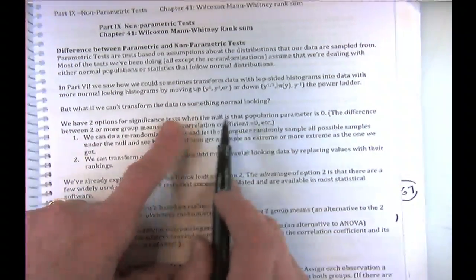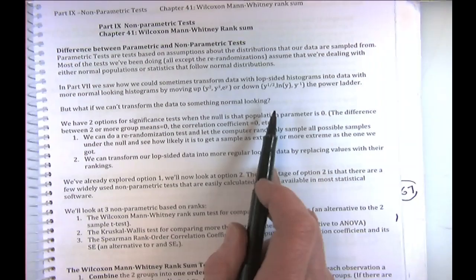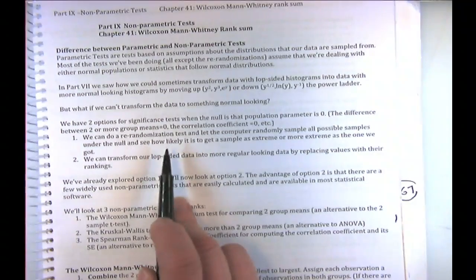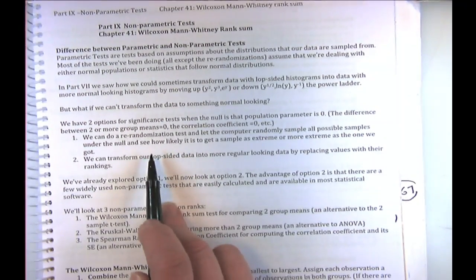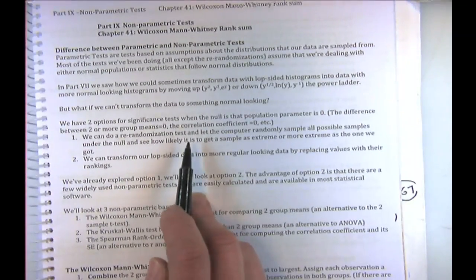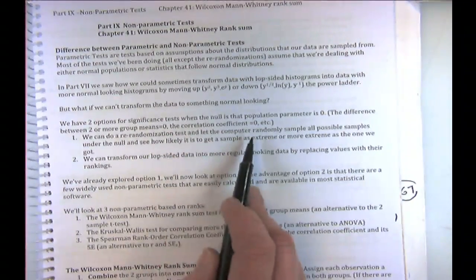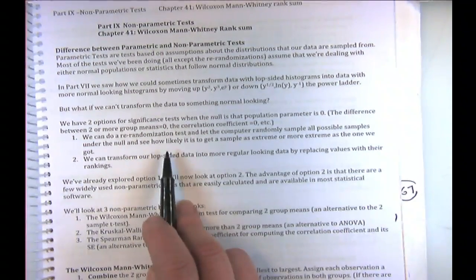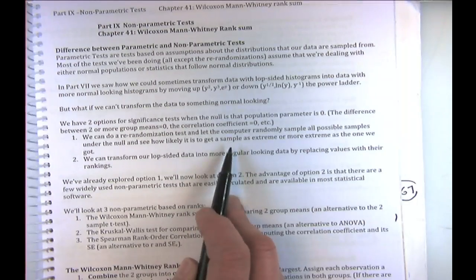But what if we can't transform the data to something normal looking? Well, we have 2 options. One is the option we've already done, which was the re-randomization test, where we let the computer randomly sample all possible samples under the null and see how likely it is to get a sample as extreme or more extreme as the one we got.